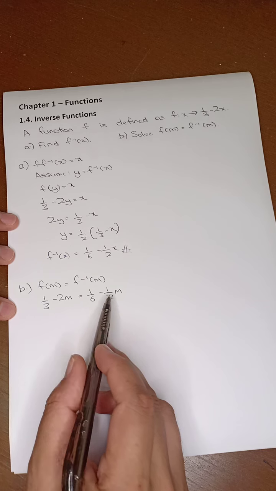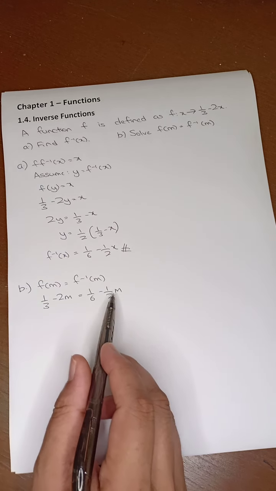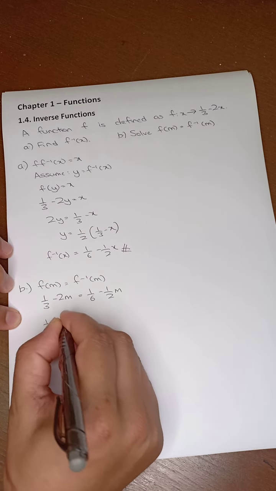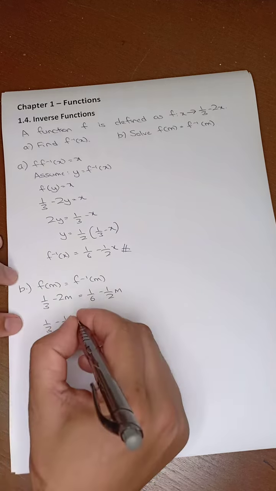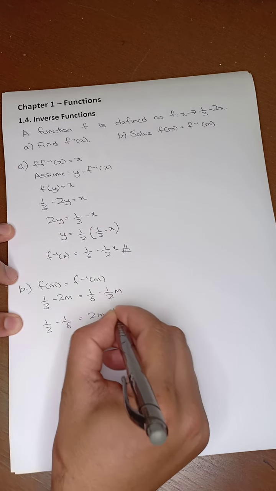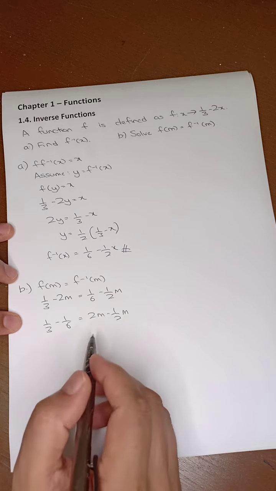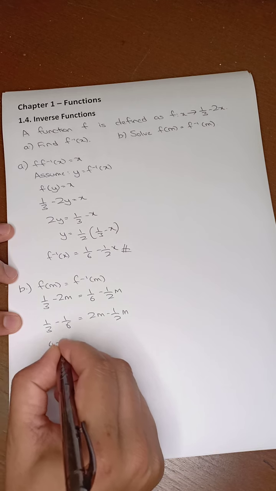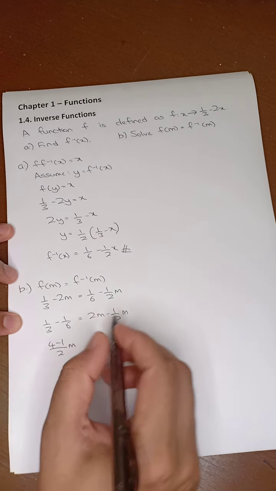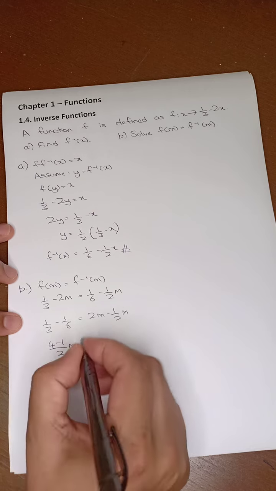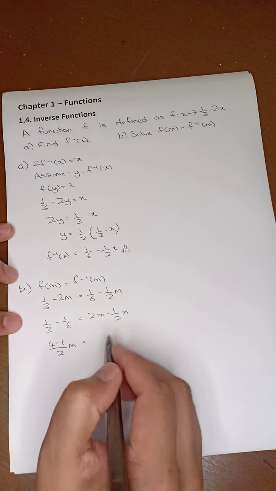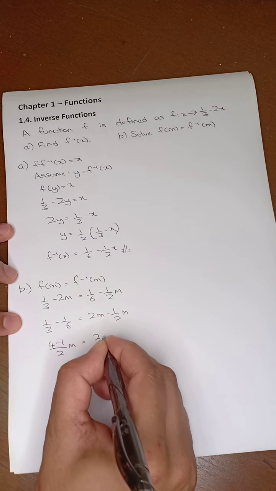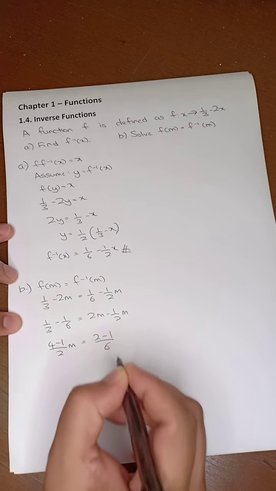Okay, we try to solve this. I'll just bring m to my right and the numbers to my left. So I'll get 1 over 3 minus 1 over 6 and 2m minus 1 over 2 m. So rearrange, I'll get 4 minus 1 over 2 m. On this part, I'm doing it on my left, so this one I'm bringing it to my right. 1 over 3 is 2 minus 1 over 6.